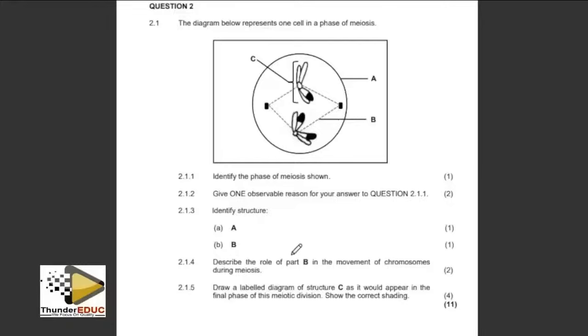Draw it. This is the question I was talking about. You can't go without the title. Put the title. Good. After putting the title, what next? You draw, because they're saying draw a diagram of structure C. They're saying structure C, as it would appear in the final phase of this meiotic division.